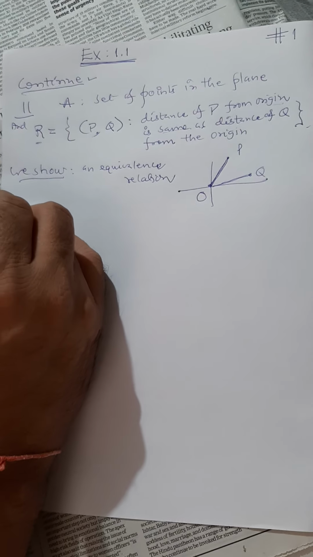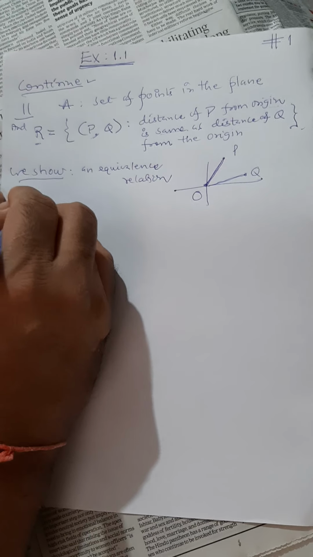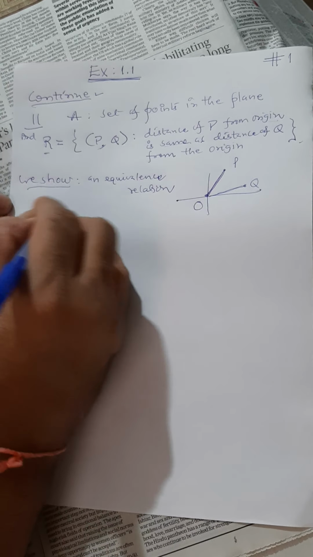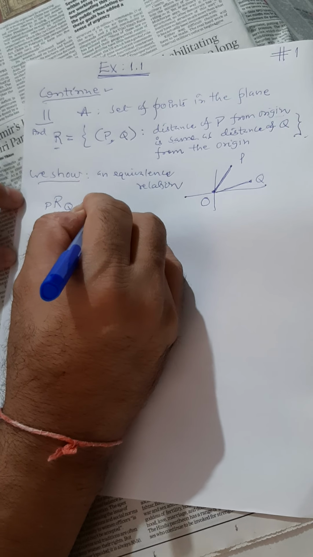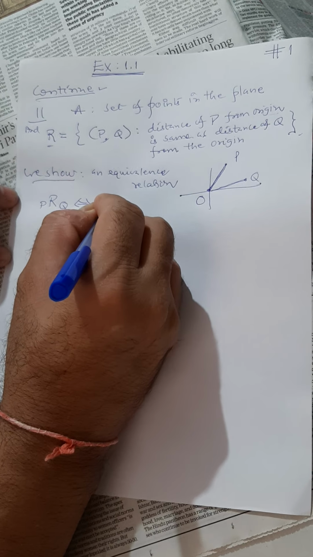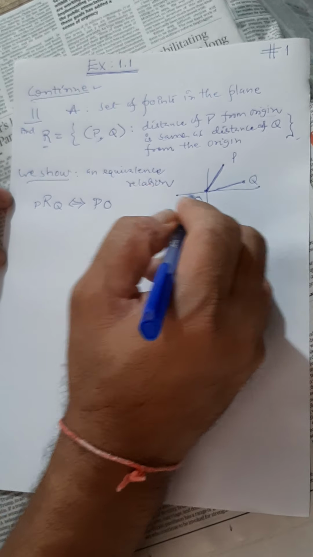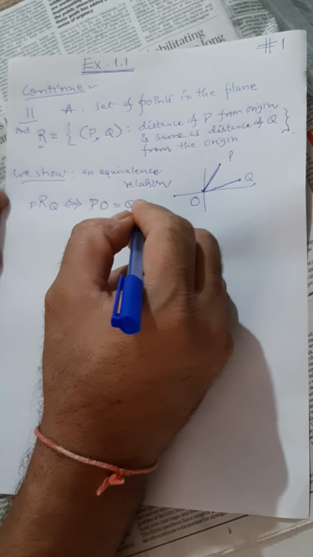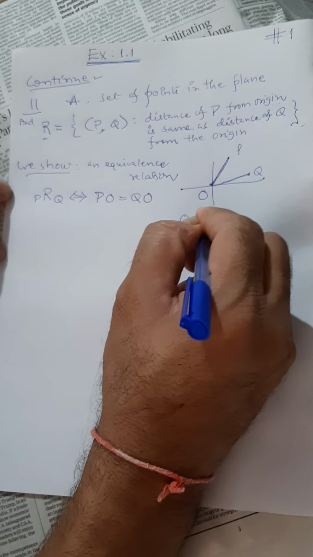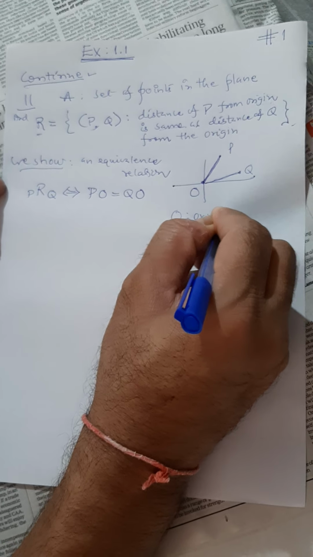We are given here P related to Q if and only if the distance of P from origin, that is PO, equals the distance of Q from origin, that is QO. Here O stands for origin.